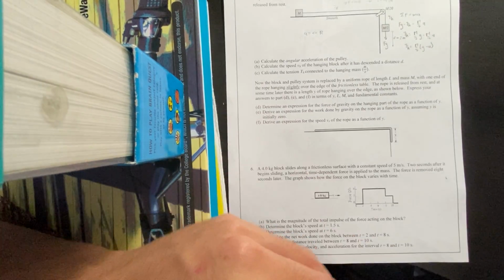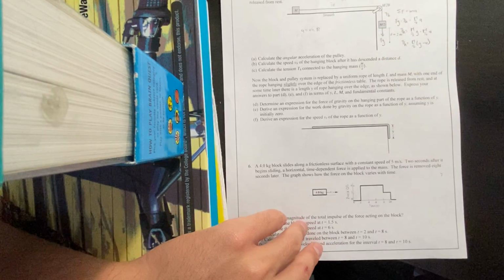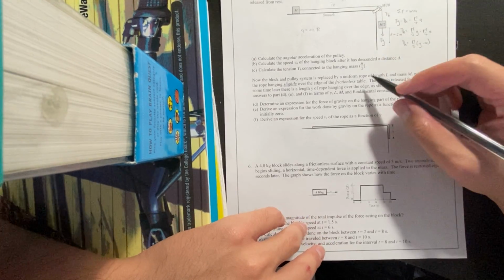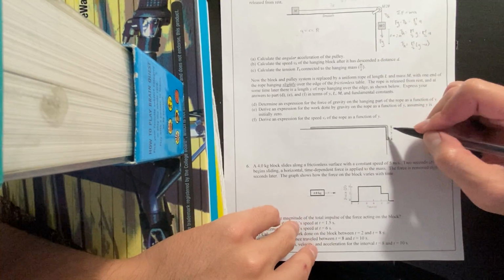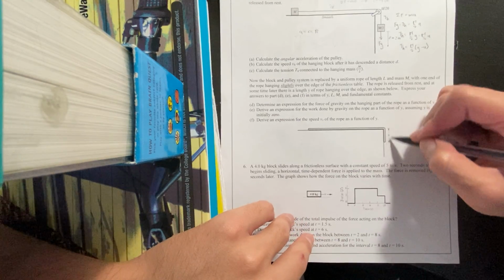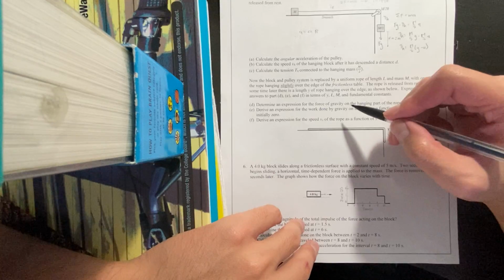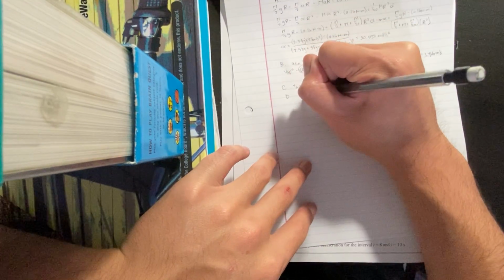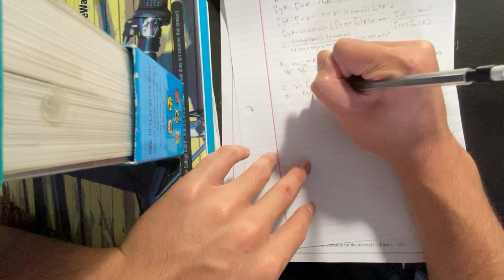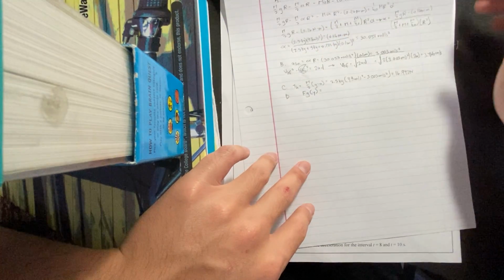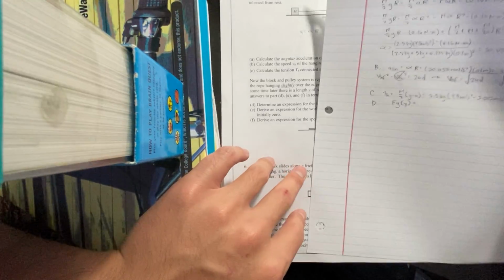Part D. Part D is going to give us an odd situation where instead of a pulley system, it's just a rope, a uniform rope of length L and mass M, and then there's going to be a length y hanging off the edge, and we have to derive an expression for the force of gravity with respect to y. So Fg is a function of y.